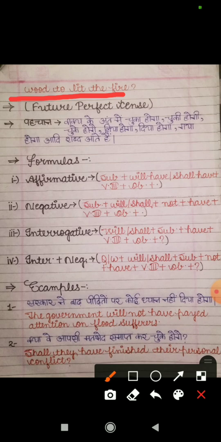Perfect means the verb has been completed, but if future is given, that means the verb will have been completed in the future. भविष्य में आपकी जो एक्शन है वो कंप्लीट हो चुका होगा. सो पहचान विल बी, वाक्य के अंत में चुका होगा, चुकी होगी, चुके होंगे, लिया होगा, दिया होगा, गया होगा आदि शब्द आते हैं. लाइक वह अपना काम कर चुका होगा, मैंने उसे खाना दिया होगा. These type of sentences will come under future perfect tense.